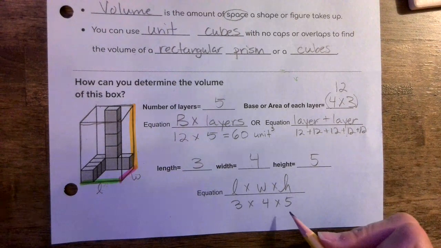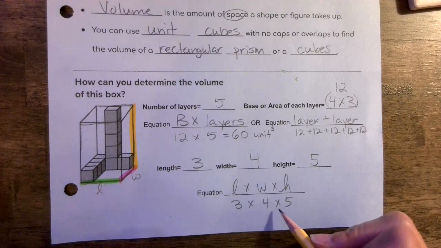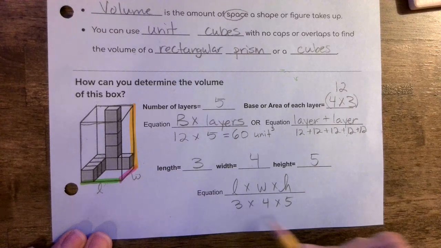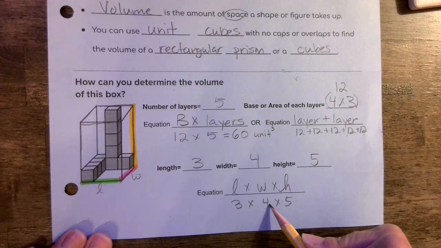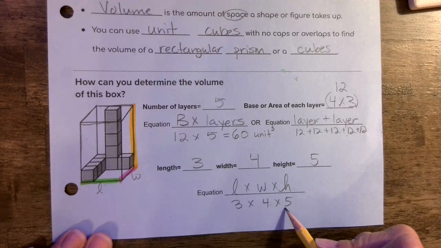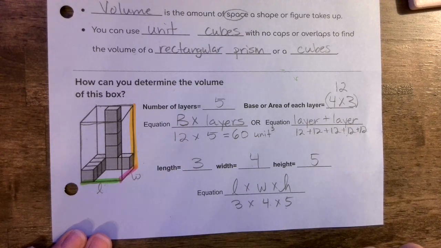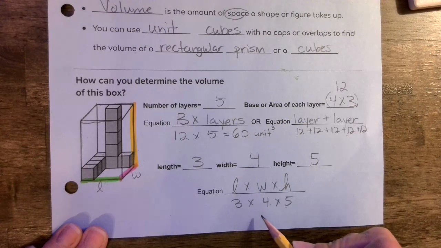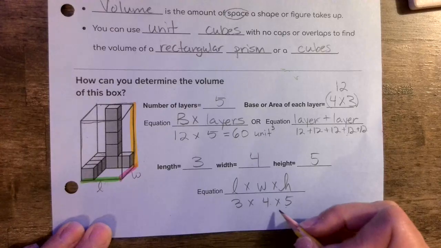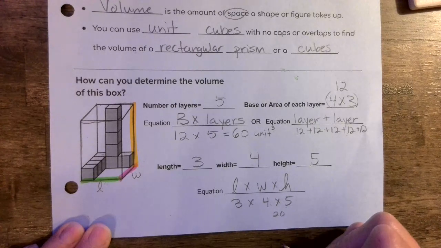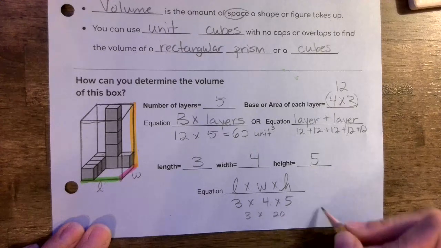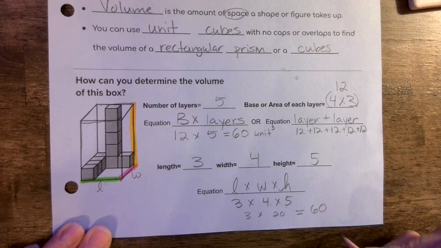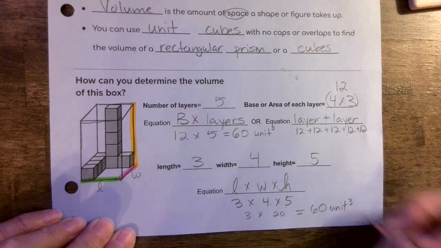What I want you to start recognizing, now these numbers are really easy, is that it's called the commutative property, that you can multiply these in any which way. I could do 3 times 4 and get 12 first, or I can do 4 times 5 first, and see which way would make your multiplication much easier for you mentally. Now, of course, you still have to write that work down, but I wouldn't have done a 12 first. You can, but I would have made my life easier, and I would have done 4 times 5 first, because then that's a nice easy multiple of 10, and I can do that mentally to get 60. And again, units cubed. Okay?